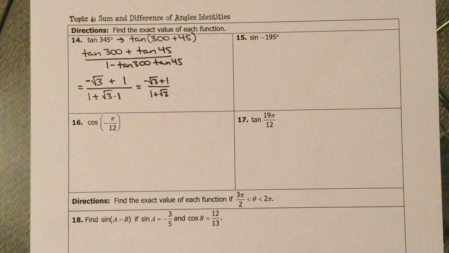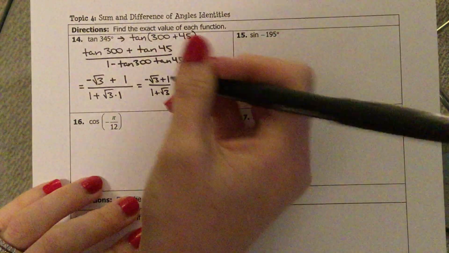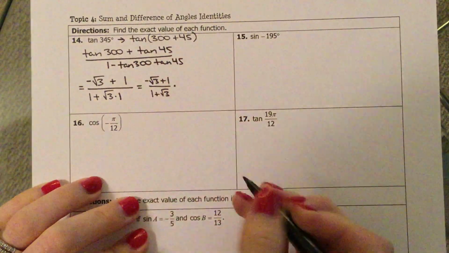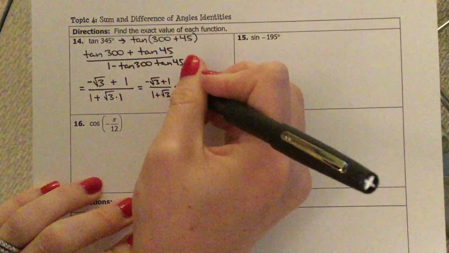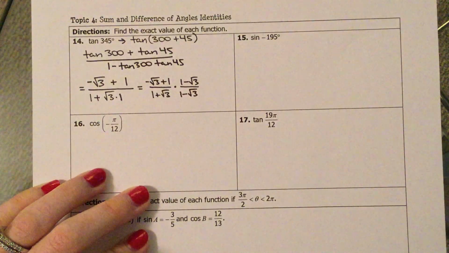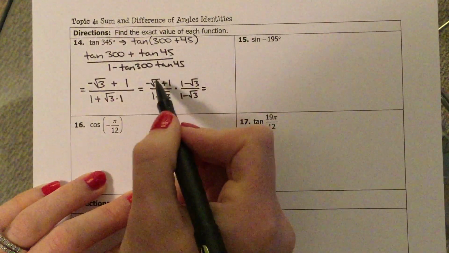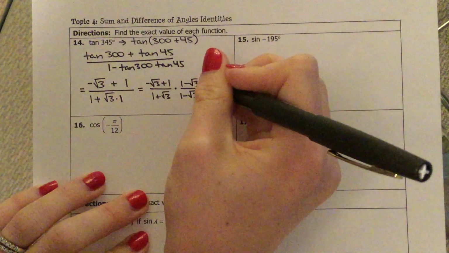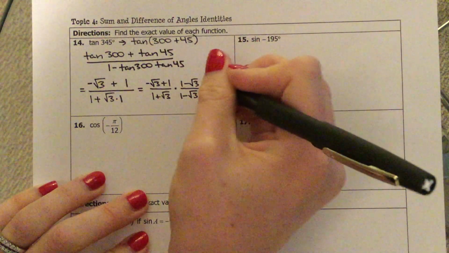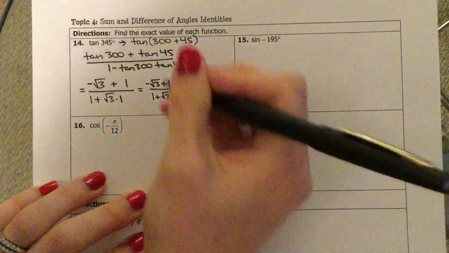Now here we need to rationalize the denominator because we cannot have that root. So what you do, since it's a binomial, is you multiply by its conjugate. So we can get a final answer here. All right, so first we have negative root 3 times negative root 3. So that ends up being a positive 3.